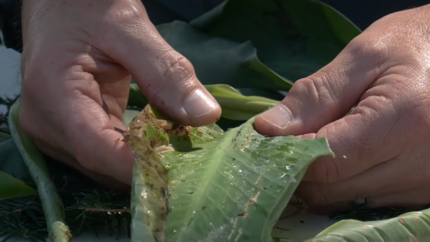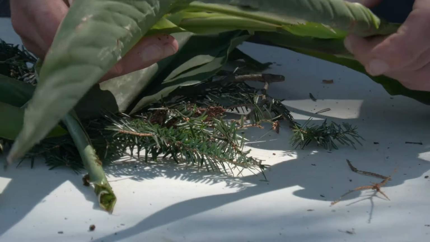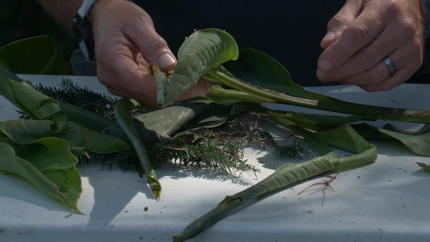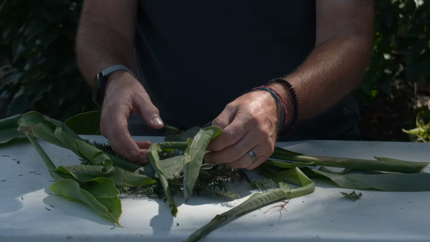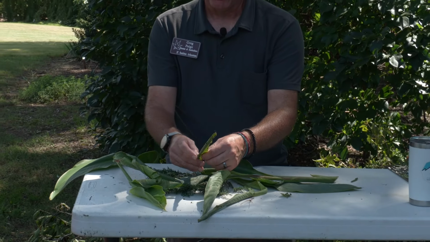And again, this is an aesthetic pest. It's not going to kill the plant. It's going to cause it to look kind of bad. These leaves are kind of ugly and messy, and it's not going to be able to open the leaf and photosynthesize. An easy way to control this is exactly what I did, is just to prune it off.